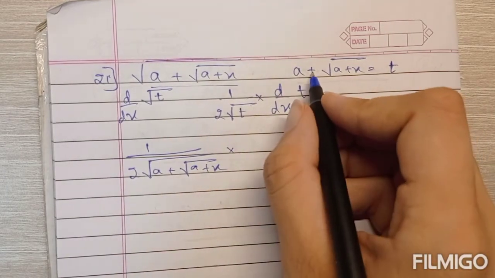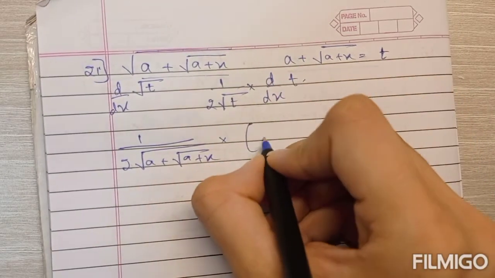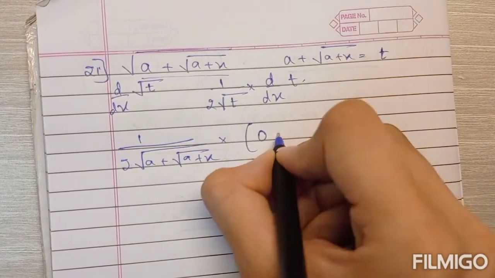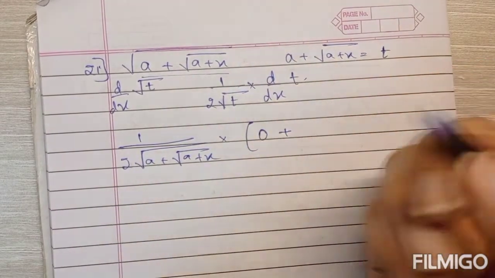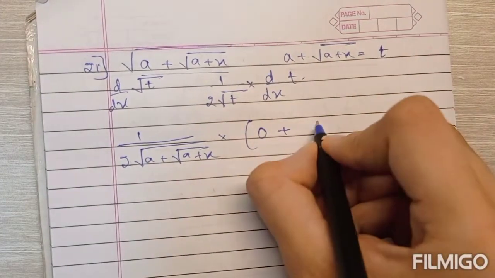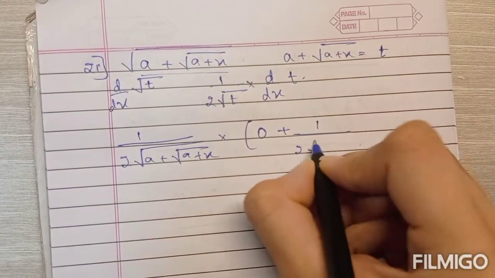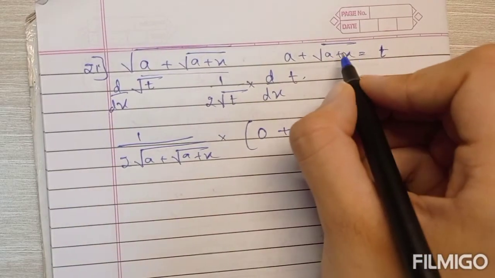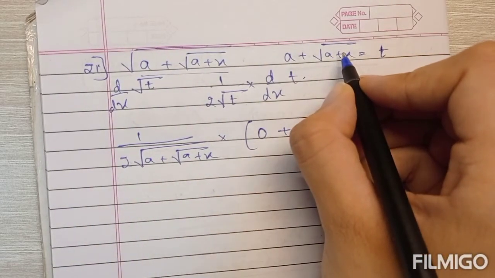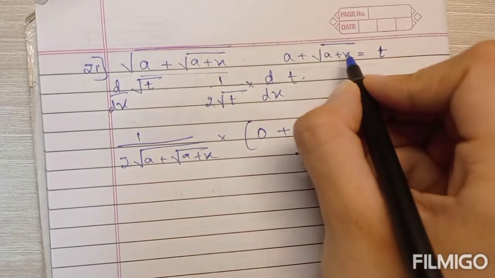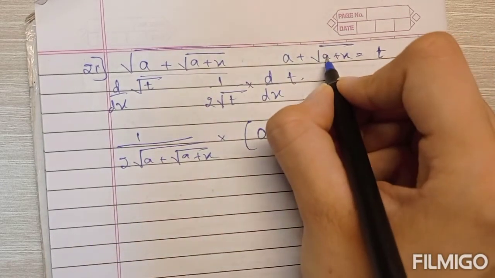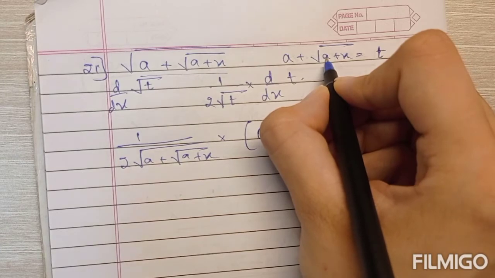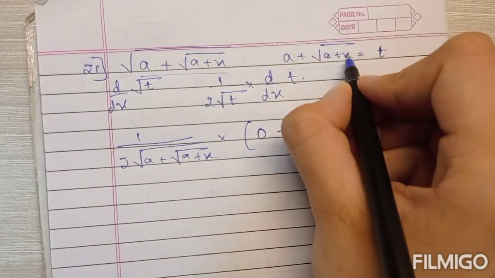Now we know that a is a constant, so its differentiation is 0, plus again root a plus x is one term, let's say u, so that becomes 1 upon 2 root a plus x into the differentiation of u, which is a plus x. The differentiation of u would be 0 plus 1 because the differentiation of a, which is a constant, is 0 and the differentiation of x is 1.